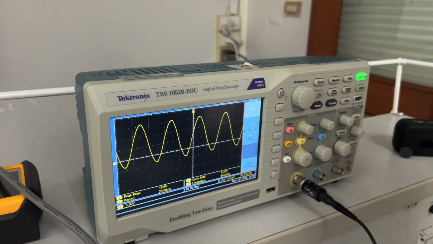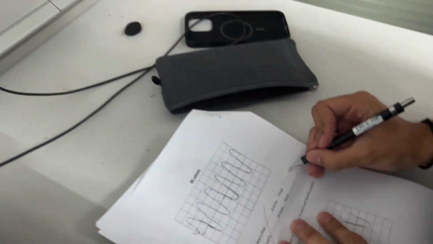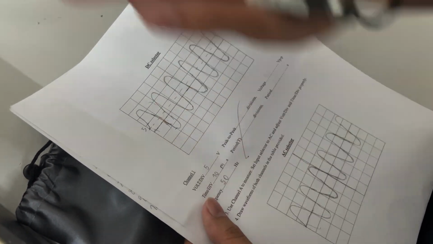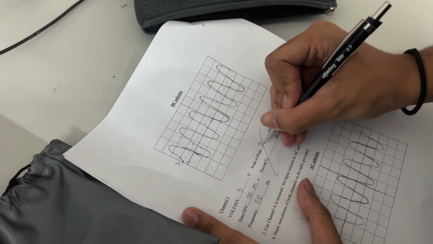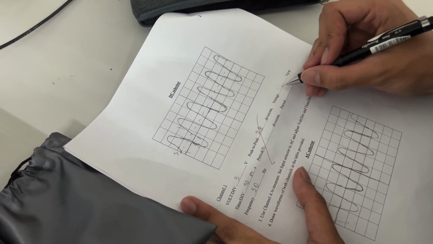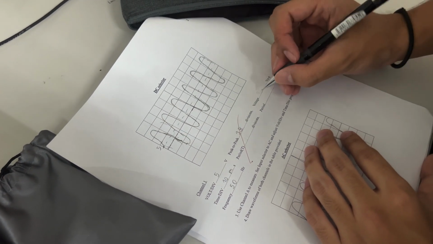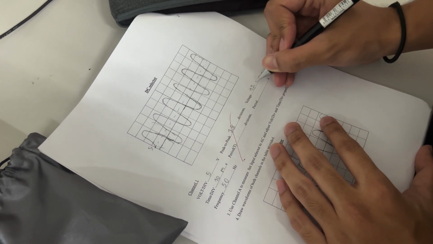Yeah. So then how to calculate the voltage peak to peak? So this volt per division, we can get it from the oscilloscope, and peak to peak division is around 3.8. So we multiply this and this, we can get voltage peak to peak, which is around 15.4.